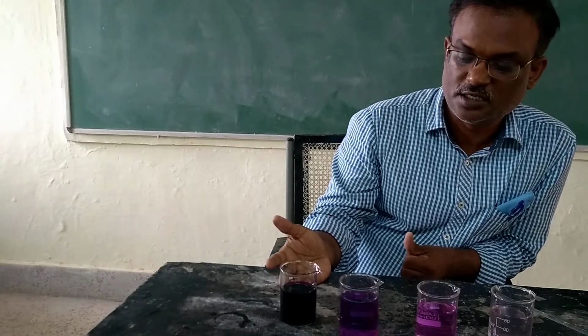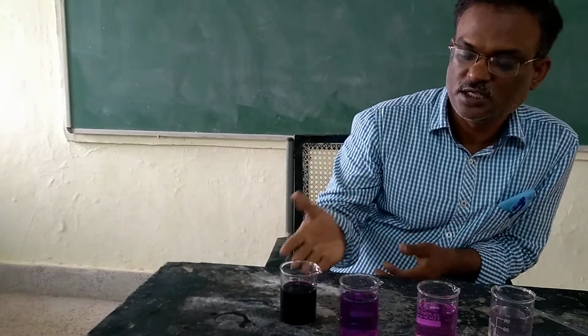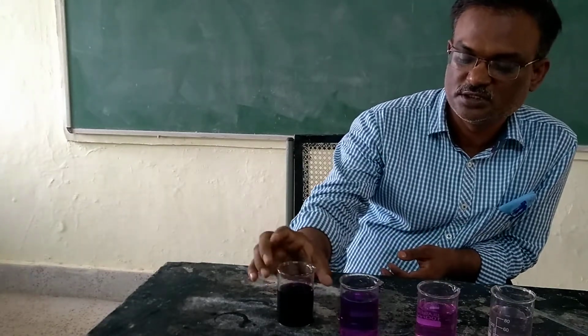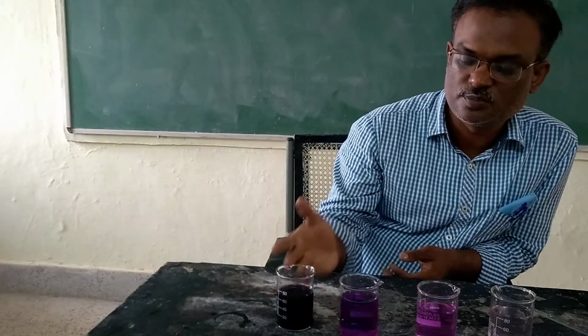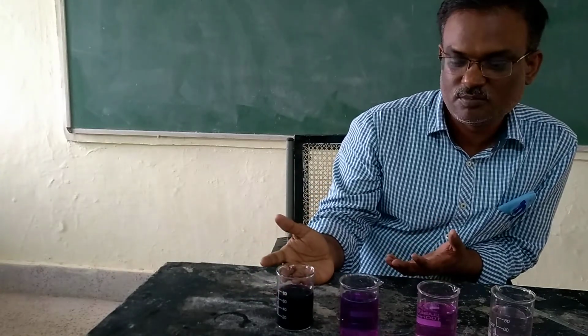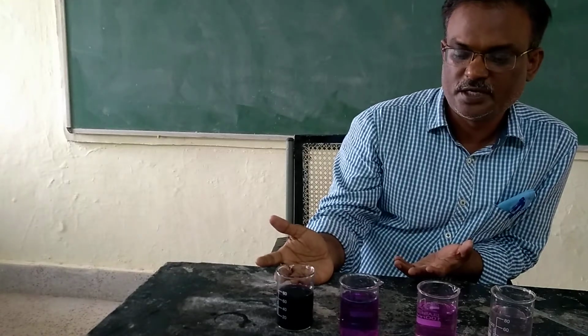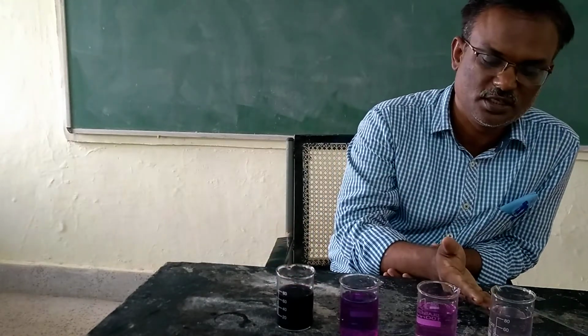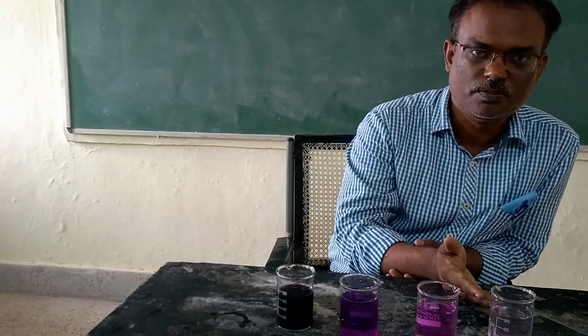How can I predict that it contains the highest number of particles? Because the more the color, the more the number of particles. The lesser the color, the lesser the number of particles.